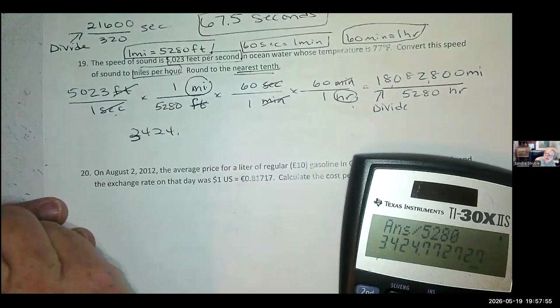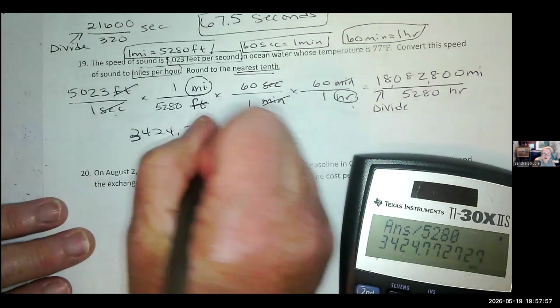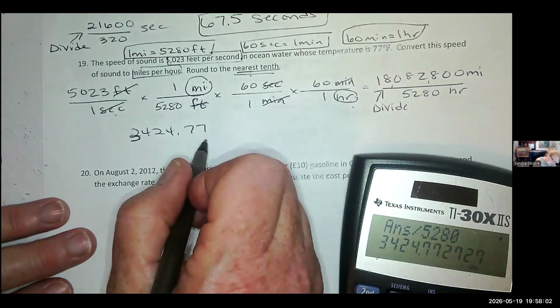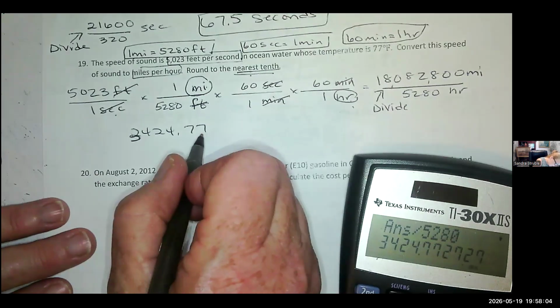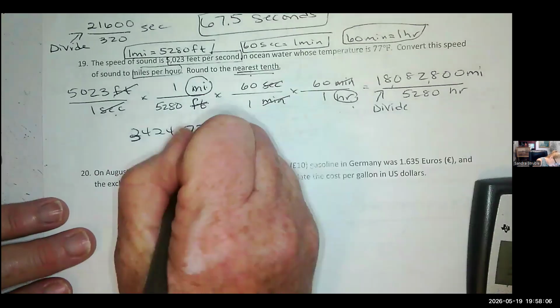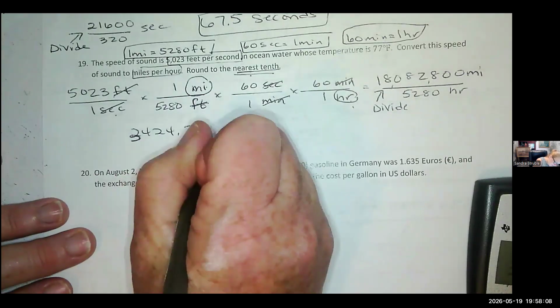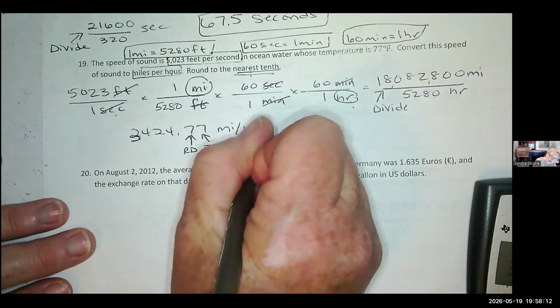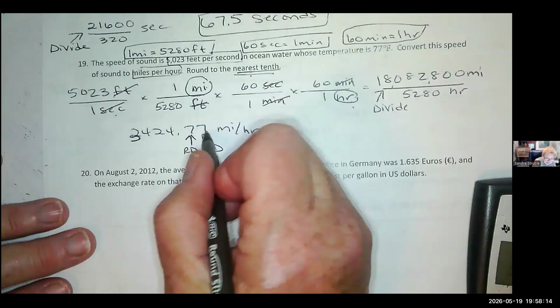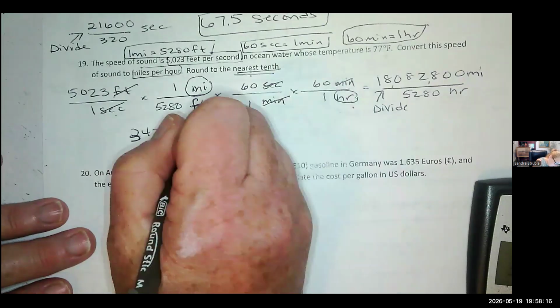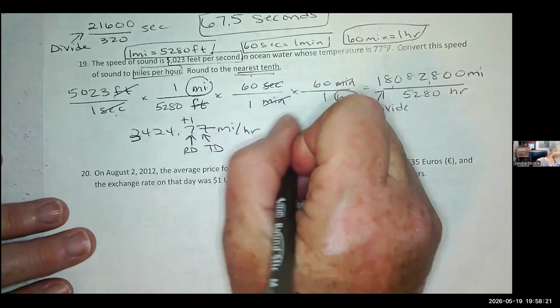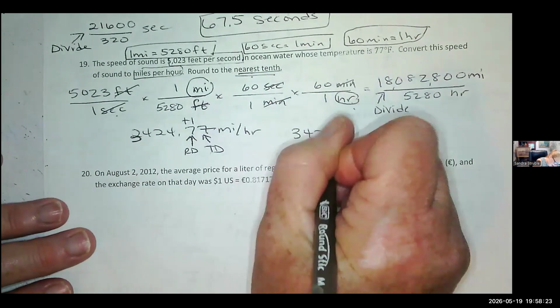Now it wants me to round to the tenth place. I have to go one more decimal, one more place value, so I know what my test digit is. If this is my rounding digit, we need one more number for my test digit. This is miles per hour. Since the test digit is greater than 5, we add 1 to our rounding digit. So it's 3424.8 miles per hour.